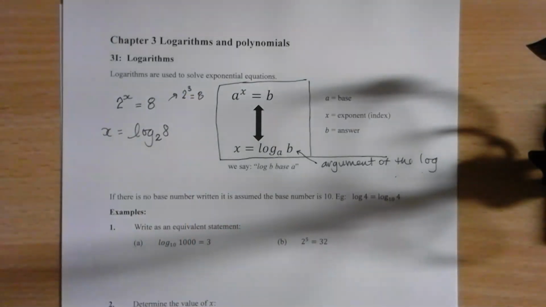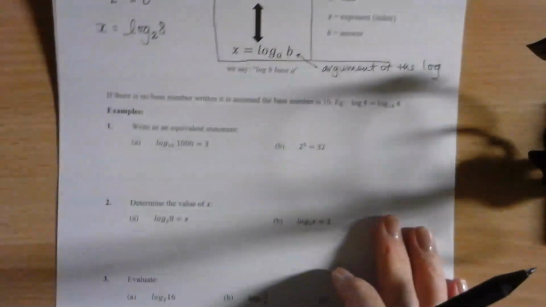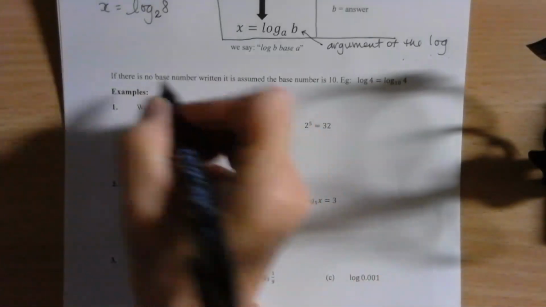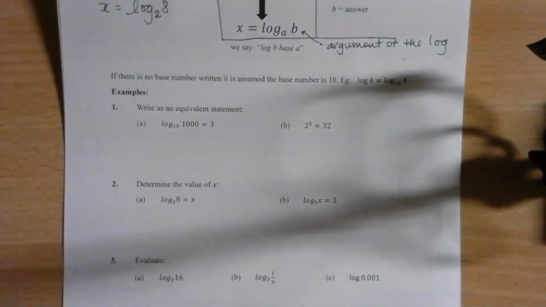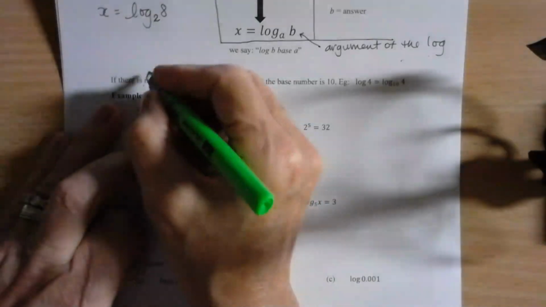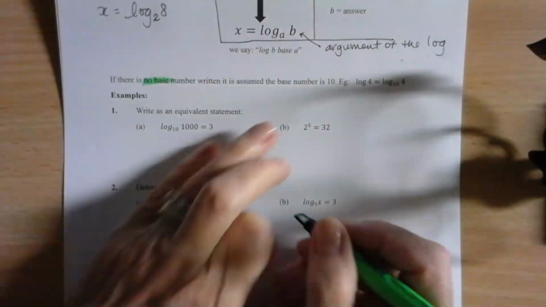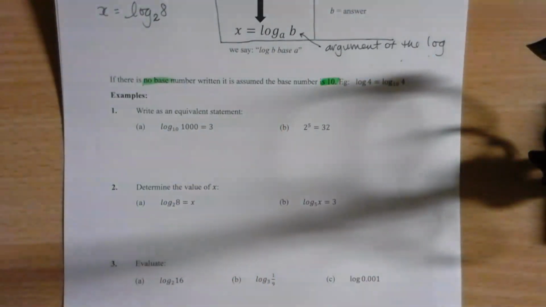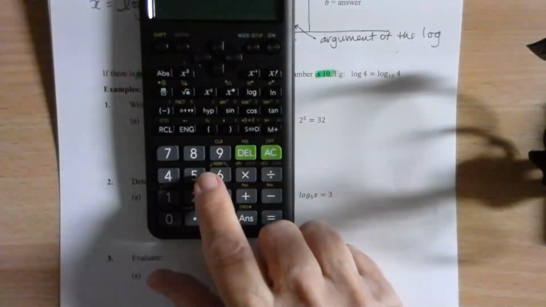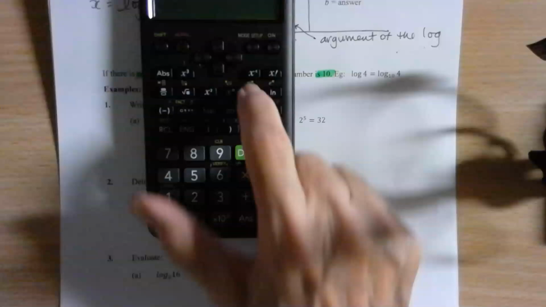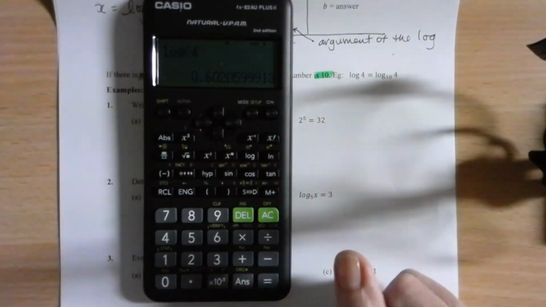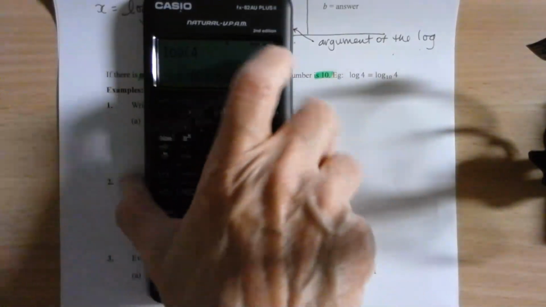Okay, so let's talk about the things that you need to know how to do in this first section. When there's no base, let's talk about that first. I'm going to highlight this. If there is no base there, okay, then it's assumed to be 10. And that's the one on your calculator. Okay, so log 4, well, I'll type it in there, some wacky number, is log base 10 of 4.